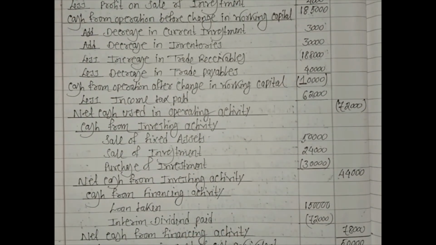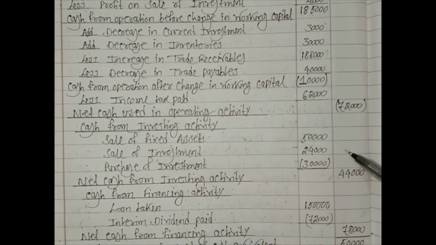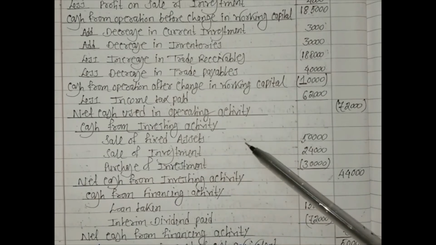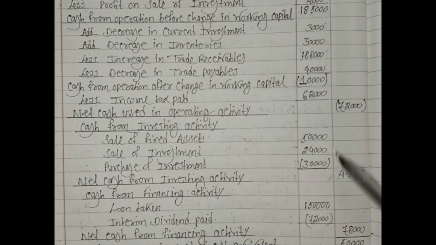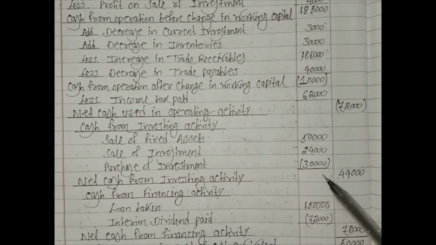Okay, now cash from investing activity: sale of fixed asset 50,000, sale of investment 24,000, and with that, purchase of investment should be 30,000 negative, so it becomes 44,000, that is net cash from investing activity. As cash comes in for the sale of fixed asset and investment, it is positive, and as the purchase of investment involves the outflow of cash, it is negative. So the total result becomes 44,000, that is net cash from investing activities.